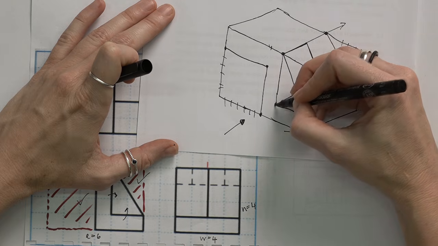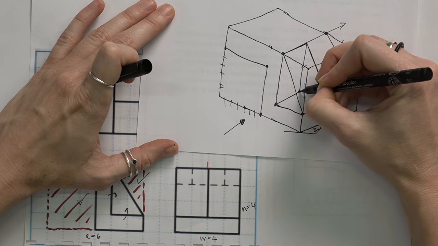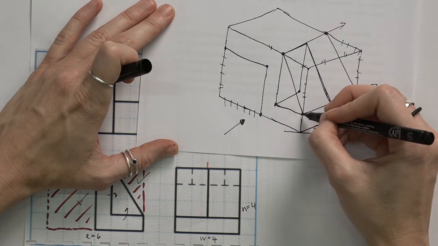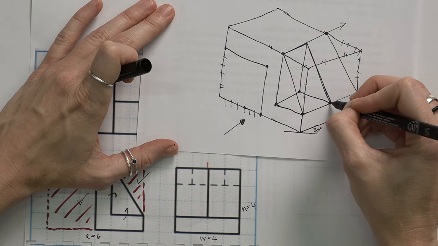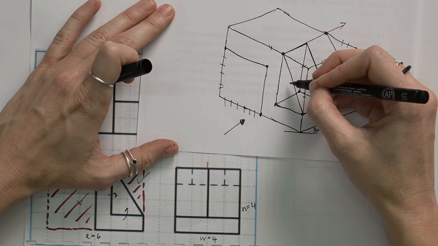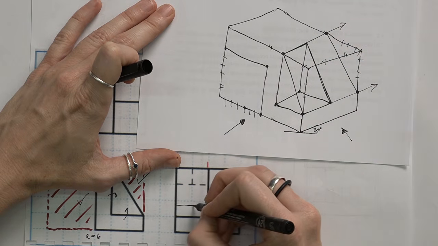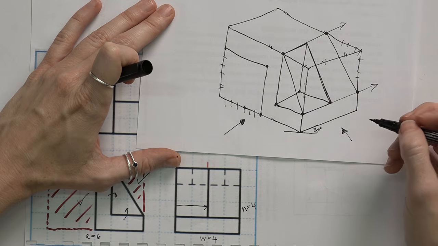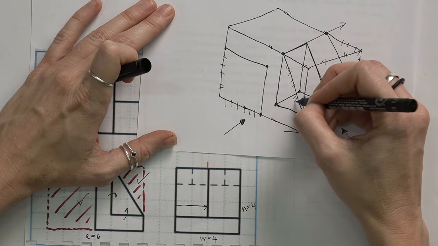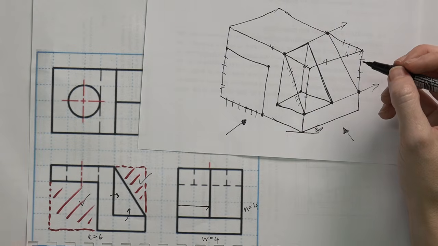So these two lines are connected on the front, which means these two lines will connect to the back. These two lines are connected in the front, these two lines are connected in the back. So this triangle shape is into the block, and that's the depth. It's this depth into the block that I have. And then of course you can erase this line, and you'll see that that's the shape that you have.